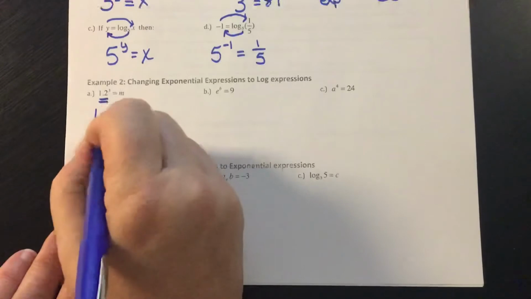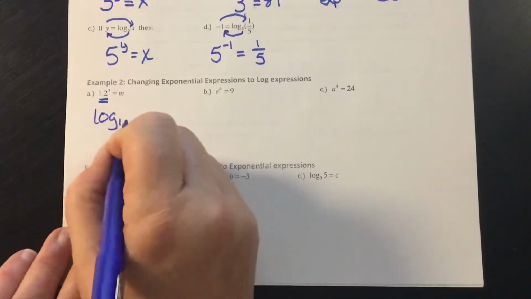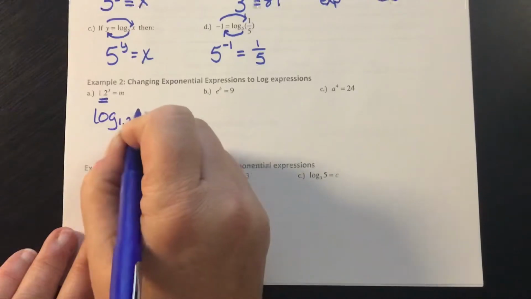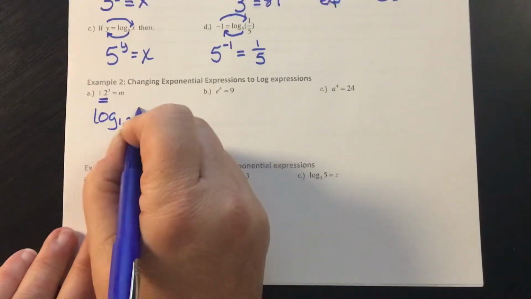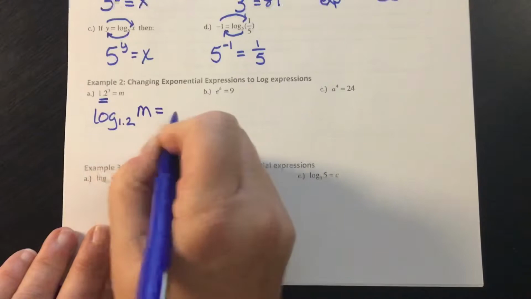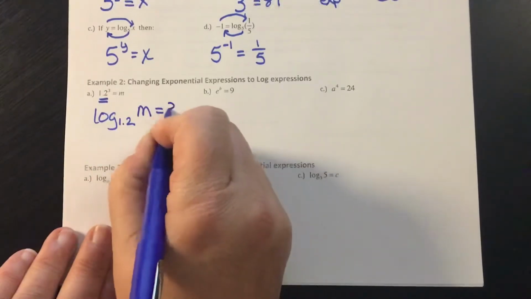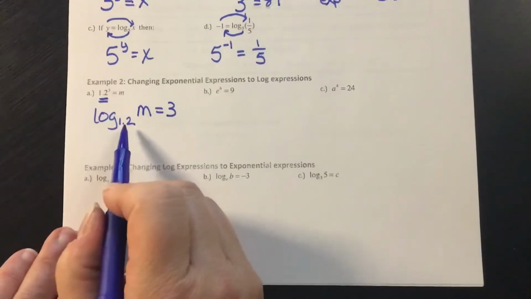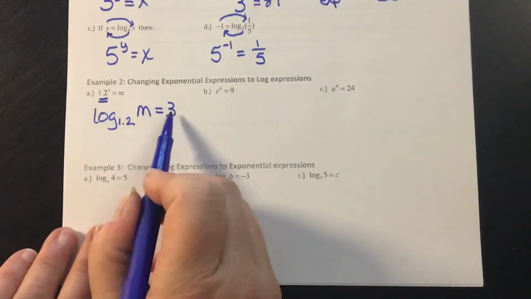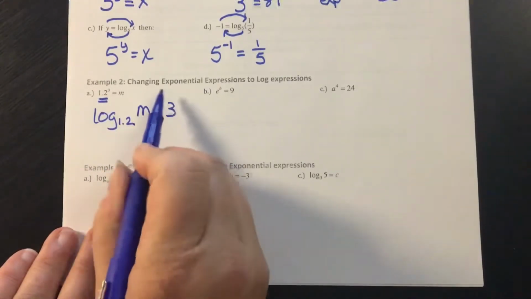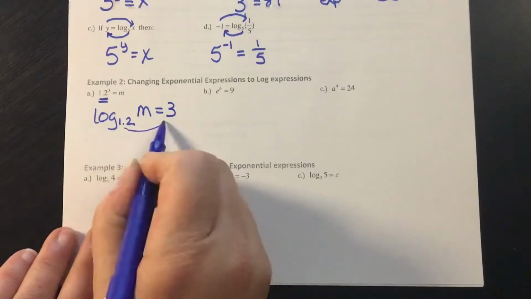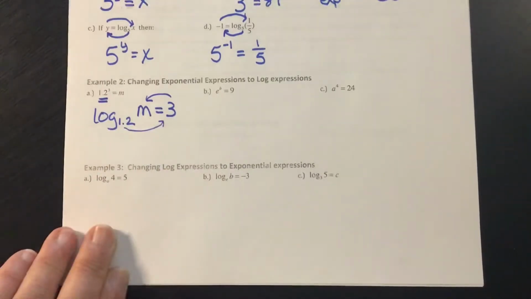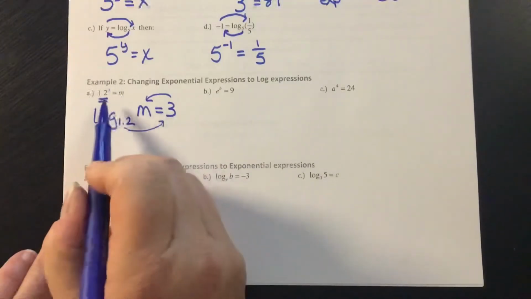So I have log, my base is 1.2, of m equals 3. Log base 1.2 of m equals 3. And I can do that circle thing and check: 1.2 to the third power equals m, and that's what I started with.